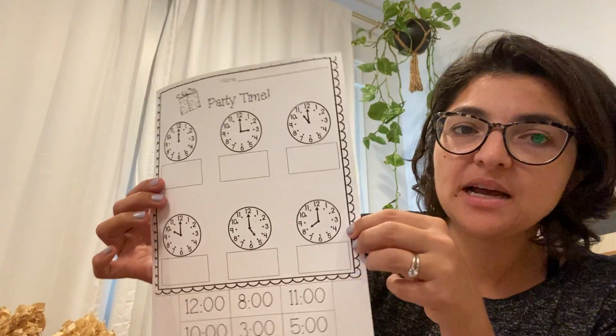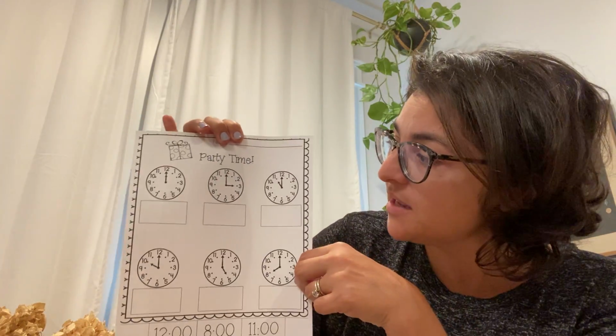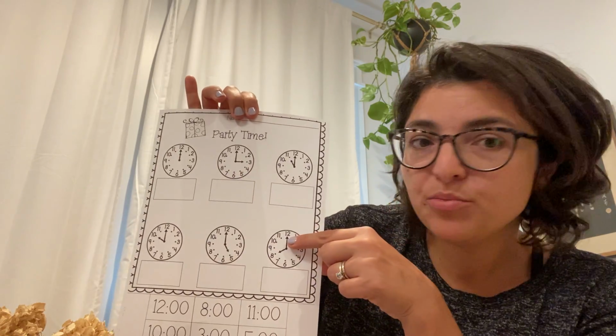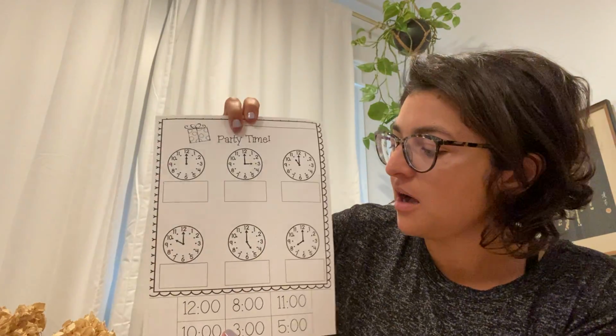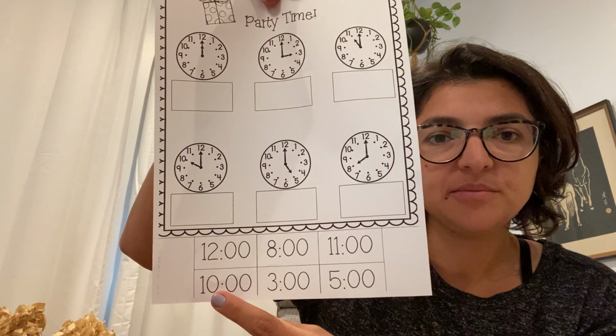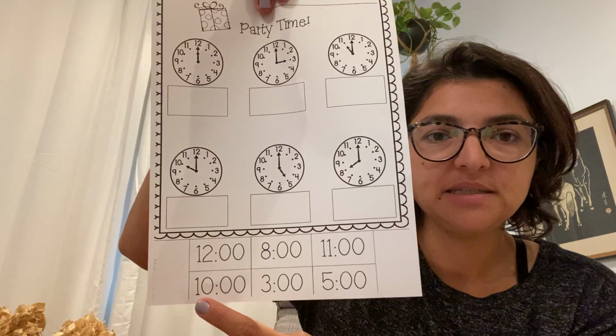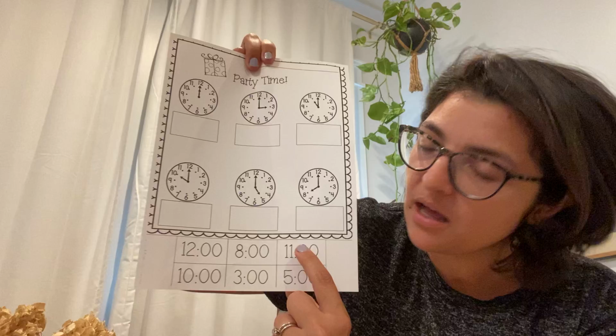So I'm going to show you a page that you're going to be working on. Check this page out. It's got some clocks up here. And in every one of these clocks, just like we were practicing, the big hand is pointing to the 12. So you know all of these are going to be something o'clock, right? Now look down here at the bottom. There are some other ways to write times, just like I just did on my board. I see 10 o'clock, 3 o'clock, 5 o'clock, 12 o'clock, 8 o'clock, 11 o'clock.